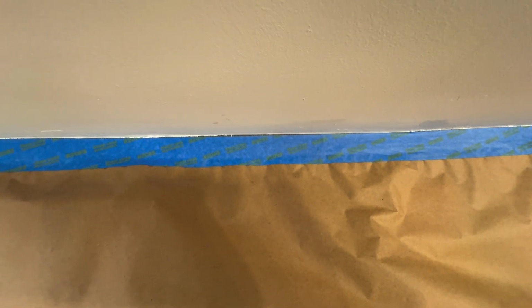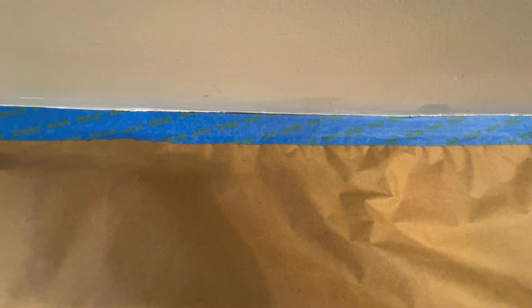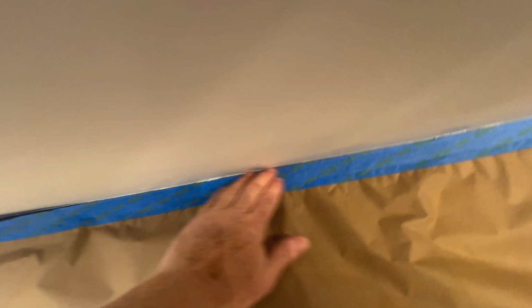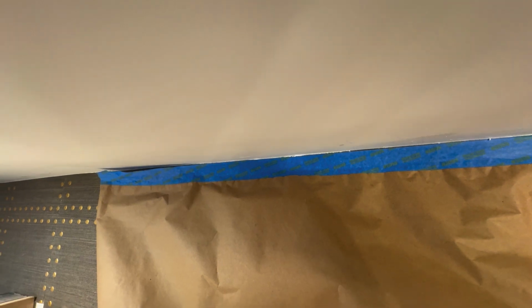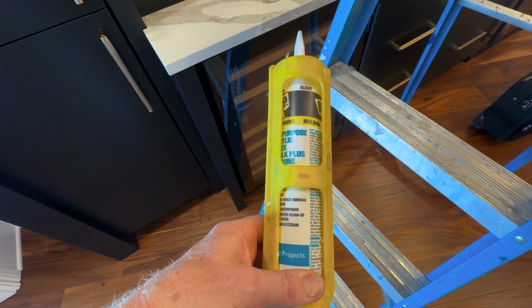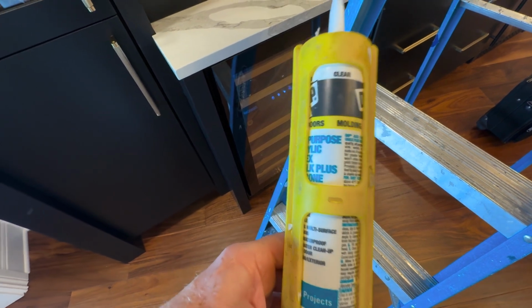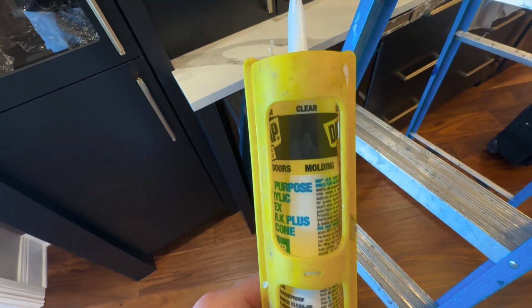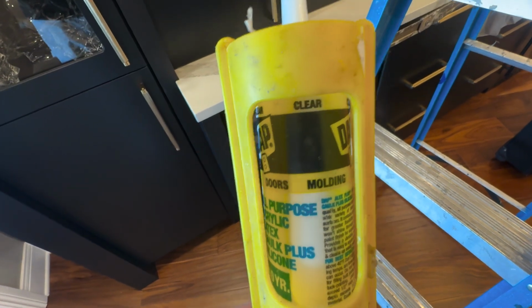Right in the middle, you see where it's just a little bit, right? So we're going to paint that. But how are we going to prevent the paint from getting on the grass cloth? Anybody have any suggestions? To prevent the paint from bleeding under the tape, we're going to use caulk, C-A-U-L-K, clear.